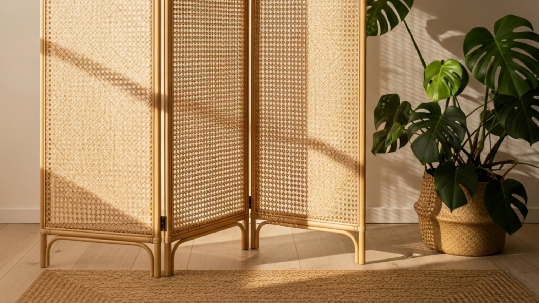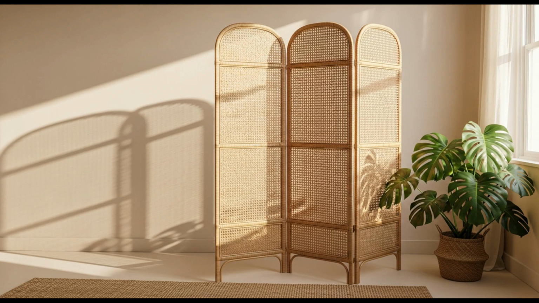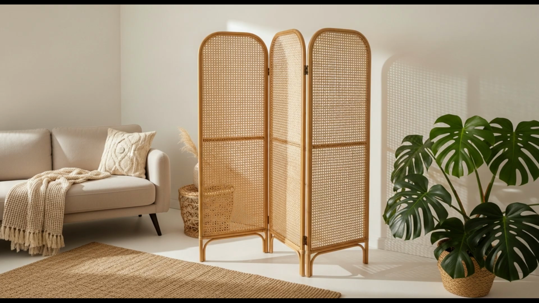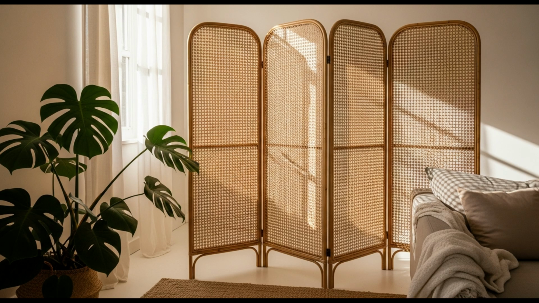The intricate weave provides a delicate interplay of light and shadow, creating a semi-transparent screen that offers privacy without blocking the flow of air or light. This piece works exceptionally well in Japandi or boho chic interiors, where the focus is on natural materials and a serene, harmonious aesthetic that balances the modern with the artisanal.